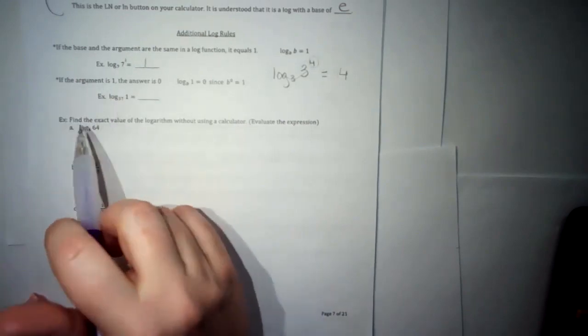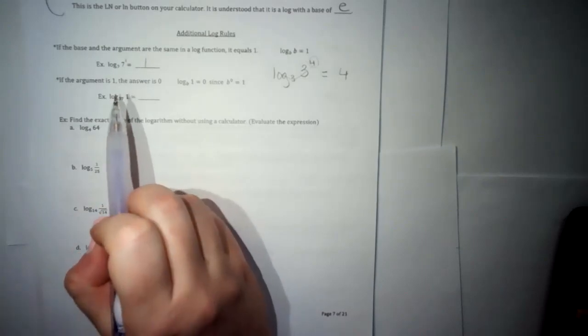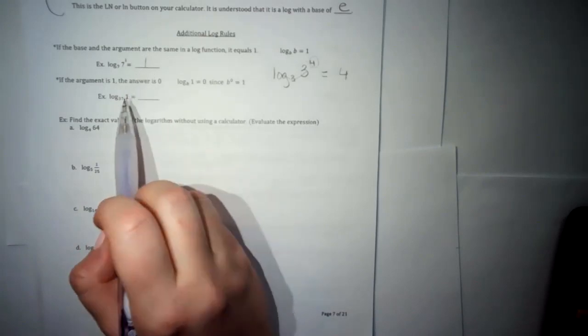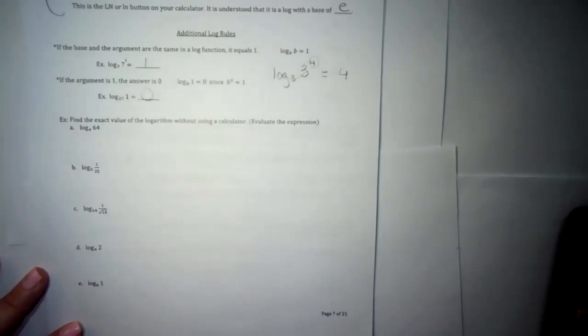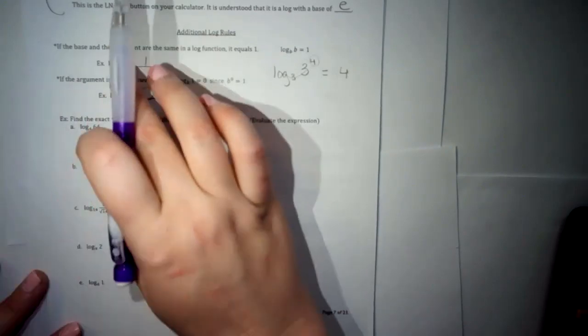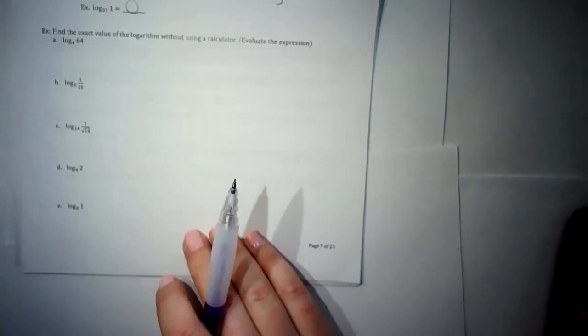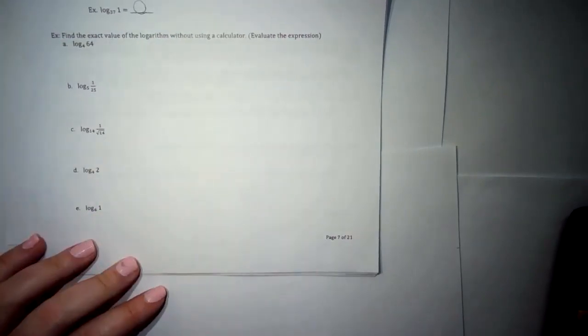All right, next thing, if the argument is 1, no matter what your base is, it could be anything complicated you can think of, if your argument is 1, your answer to the whole thing is 0. Because 1 to anything is still 1. Good question though. So these are super important. They're meant to make your life a little faster. On my math lab, you're going to encounter a lot of those problems that you can just go through super quick.